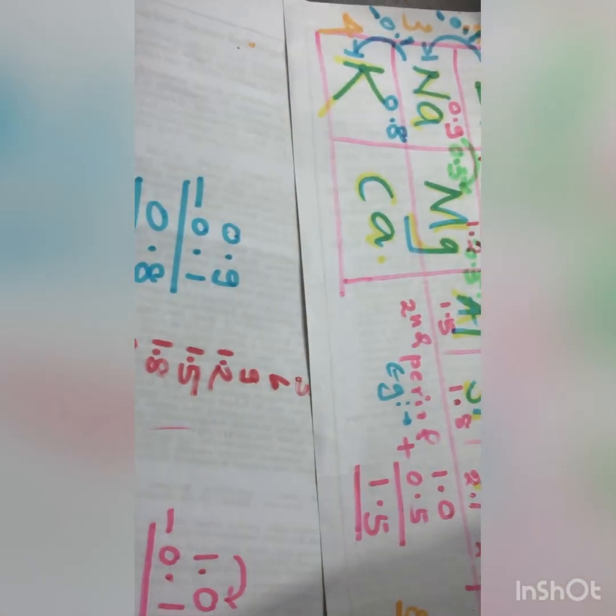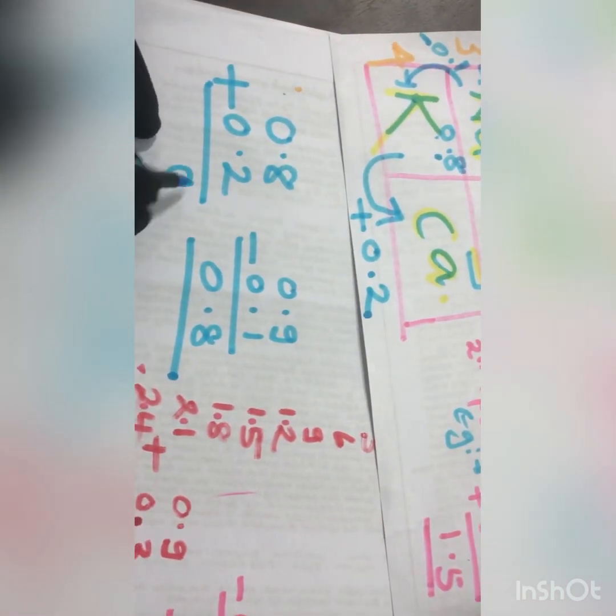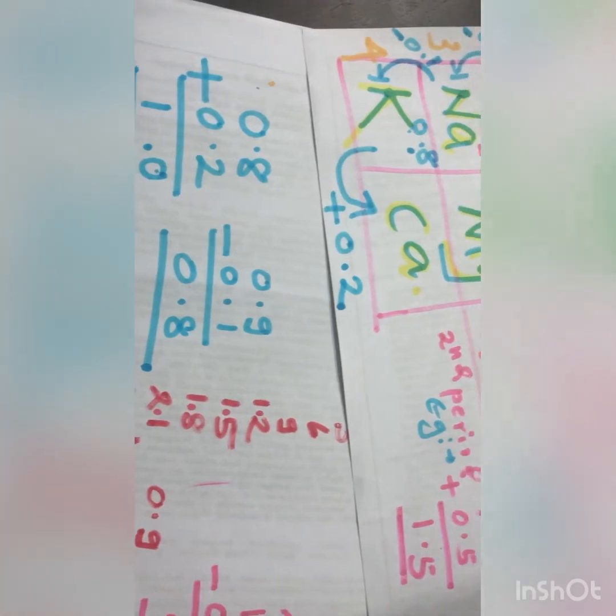So you know now, in the second period it is increasing by plus 0.5, in the third period it is increasing by plus 0.3, and in the fourth period it is increasing by plus 0.2. So if it is 0.8, then with the addition of 0.2 it becomes 0.8 plus 0.2, 8 plus 2 is 10, and it becomes 1.0. So what is the value of calcium? 1.0.